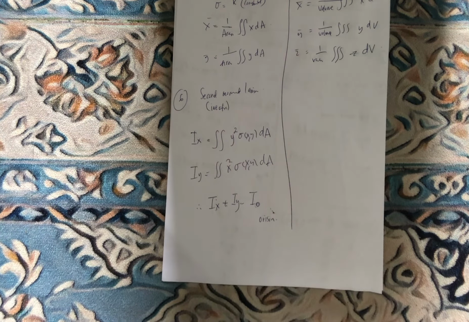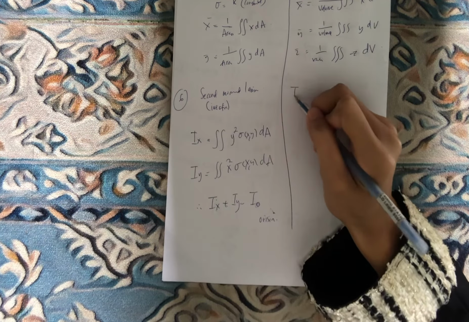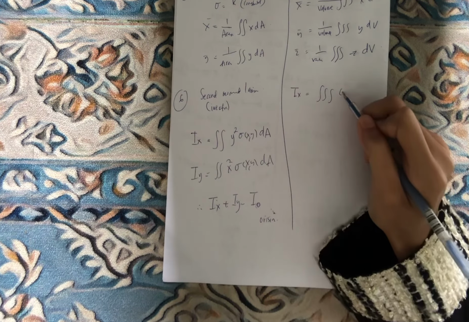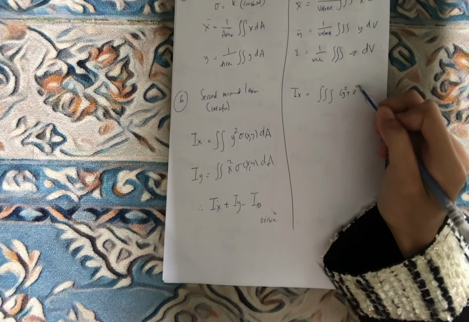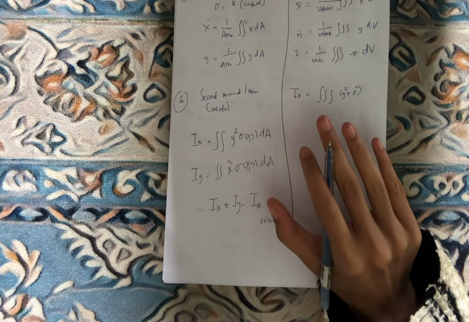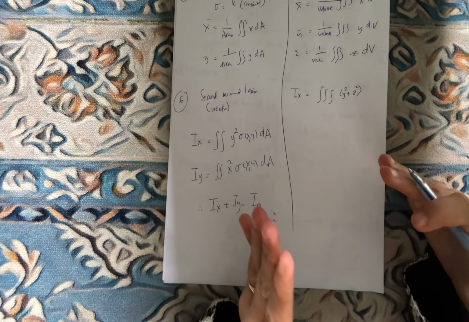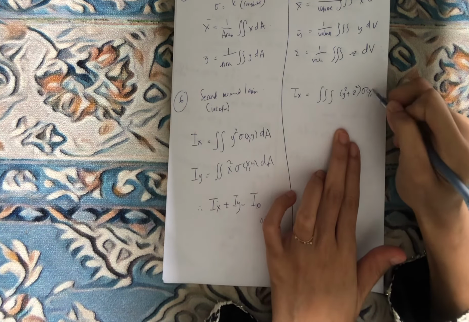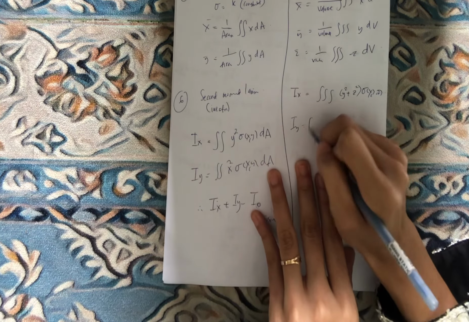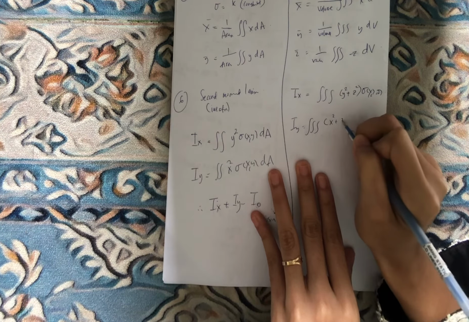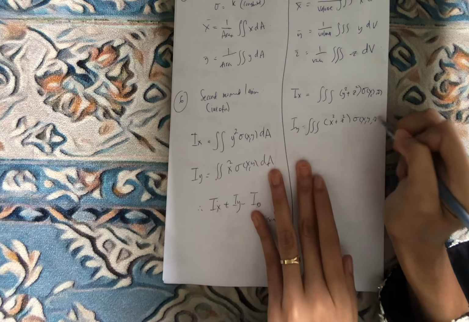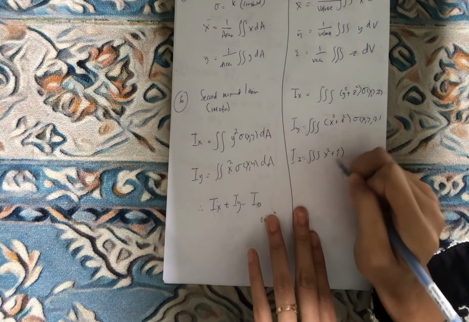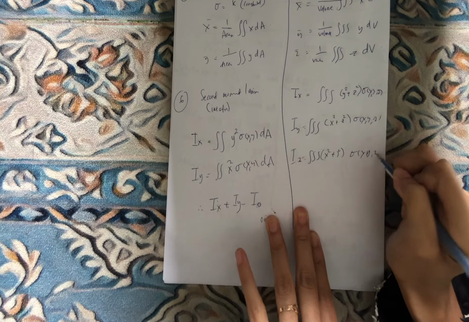Now the last formulas, for the triple integral. We have Ix, the triple integral of y square plus z square times the density, because for x, the other two variables that are available are y and z. Then Iy is x square plus z square times the density, and Iz is x square plus y square times the density. That's it.